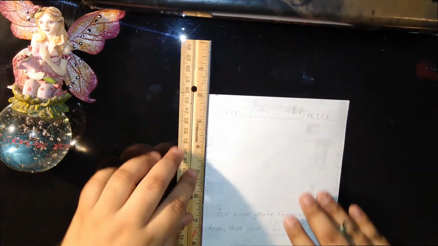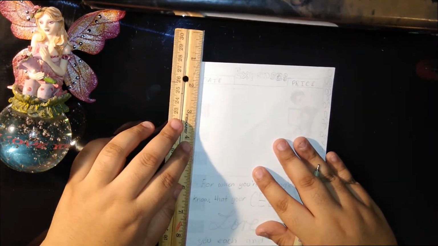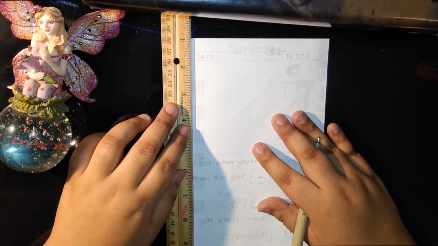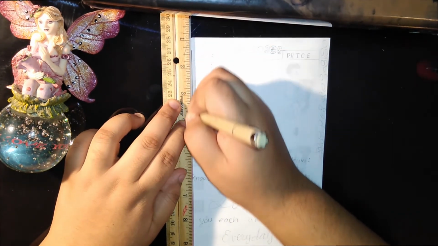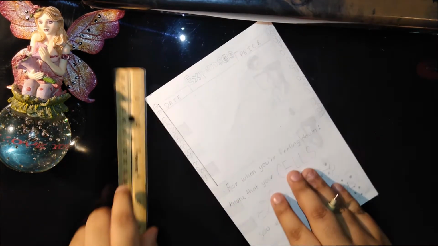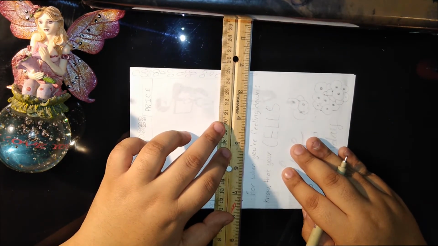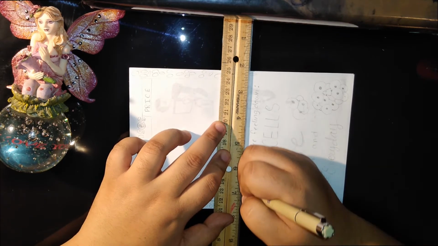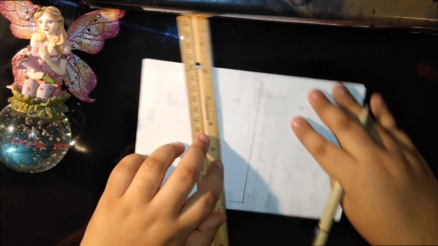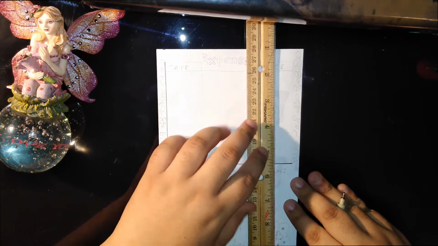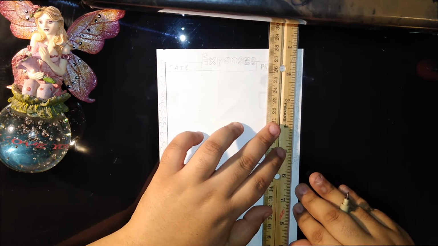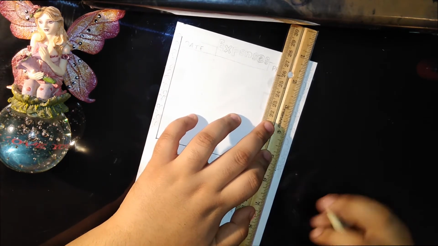Next is my expense tracker for the month. It's only half a page because I'm not planning to spend that much. At least I hope I'm not. Even though I'm not planning to spend a lot of money, I still want to have it just in case I do buy stuff for myself, which probably will happen. I mean, it depends how I feel, really.